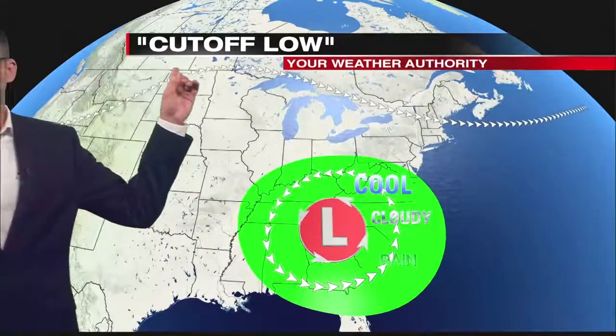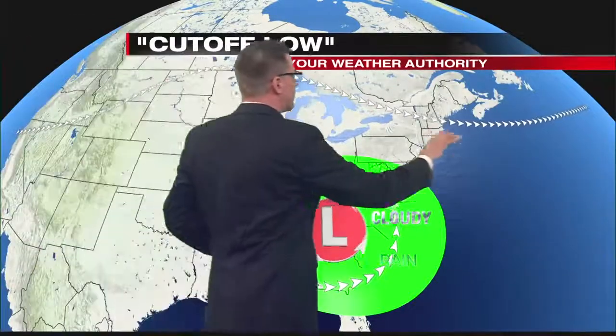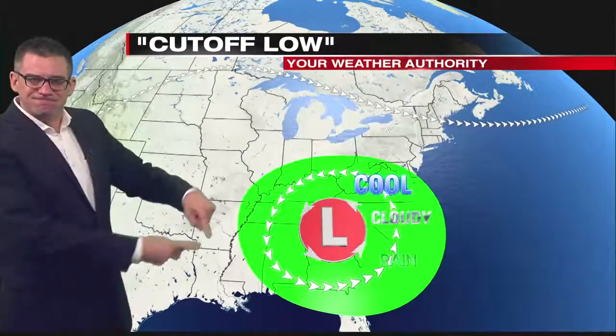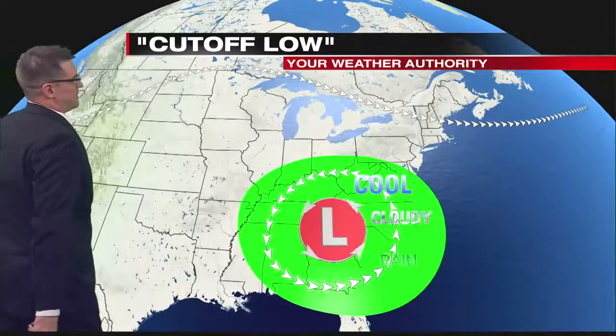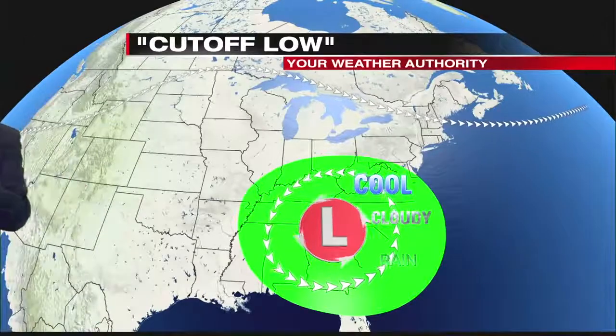As the name implies, it's cut off from the main jet stream, which is here, right? So you have that river of fast-moving air, and then a little piece of that jet stream energy kind of separates itself. When you have a cutoff low pressure, remember, lousy weather. When you get stuck under one of these, it's days and days and days of cloudy, cool, rainy weather. So that's the cutoff low, which we see typically going into the spring and also in the fall.